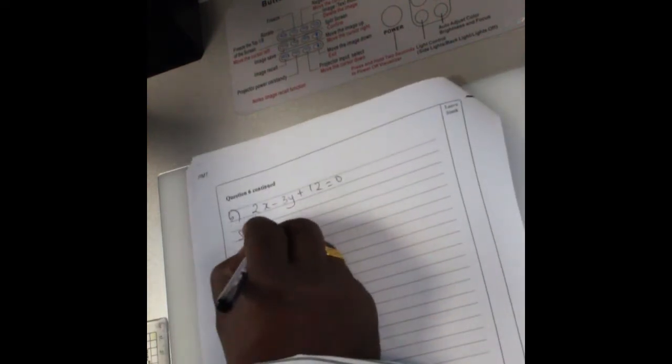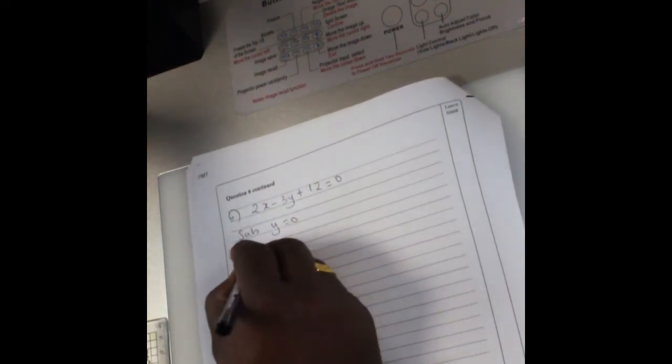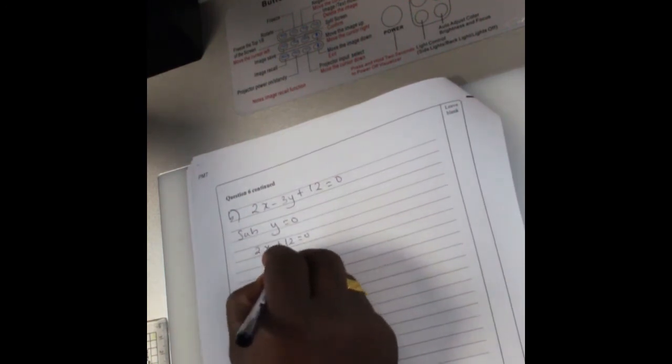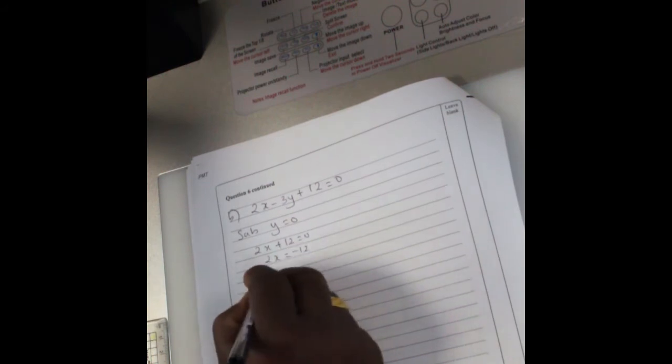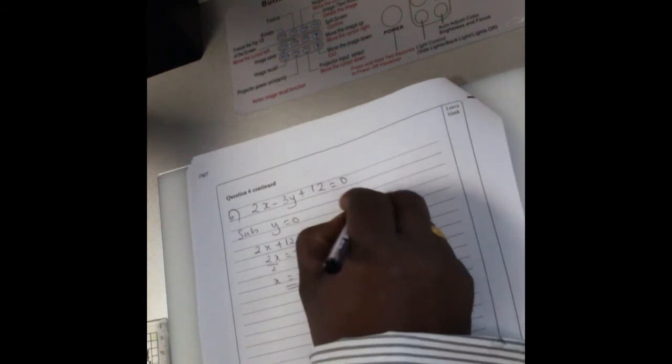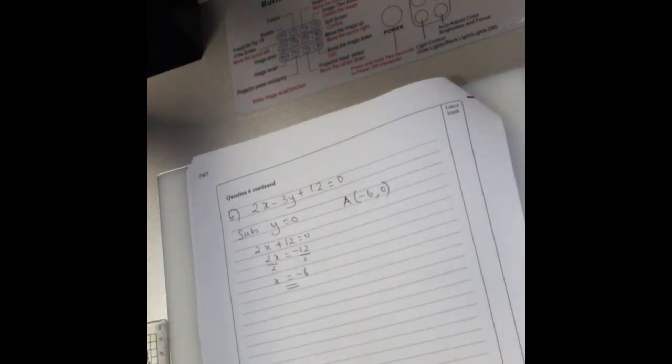And I read it. The line L1 cross the x-axis at the point A. And then I need the coordinate A, I need coordinate B. So, substitute y equal to 0, and thus comes 2x plus 12 equal to 0. Then 2x equal to, take the other side minus 12, divided by 2 both sides, x comes to minus 6. Therefore, coordinate A is minus 6 comma 0.